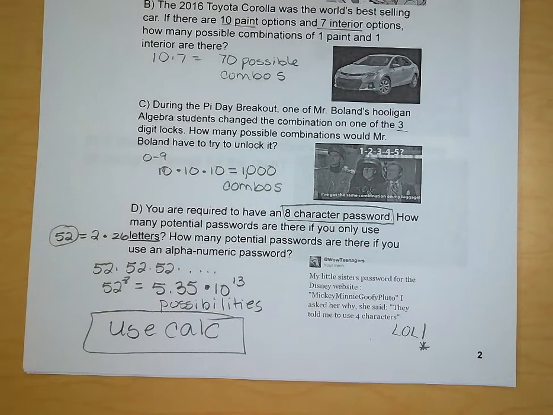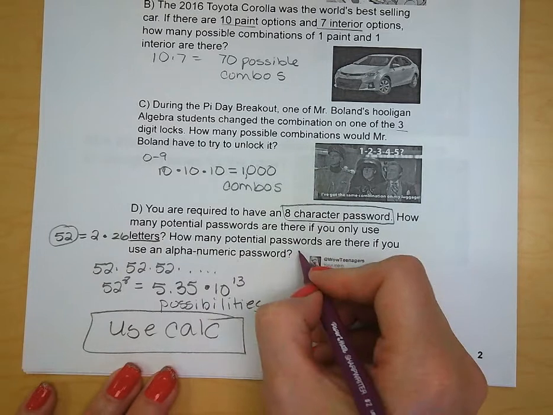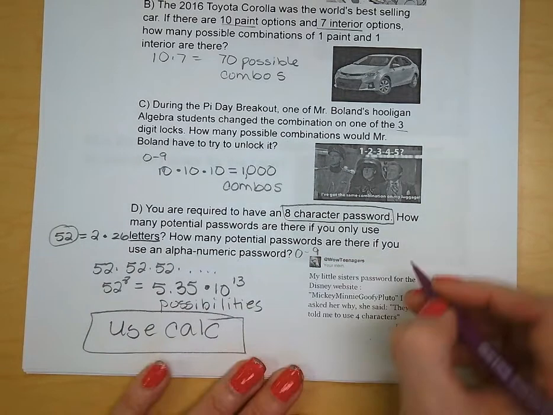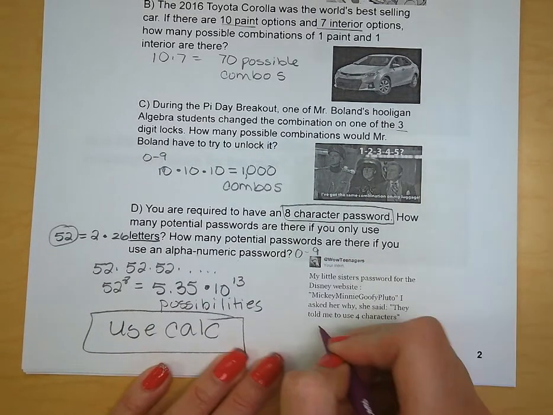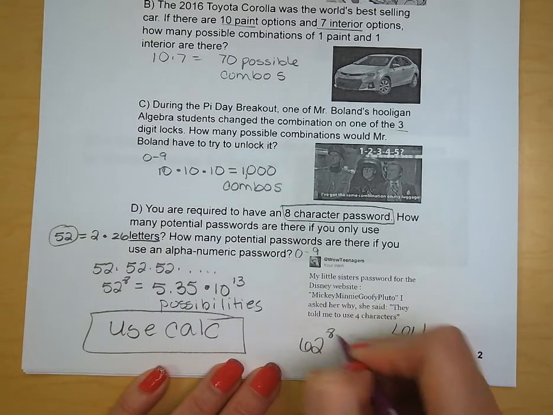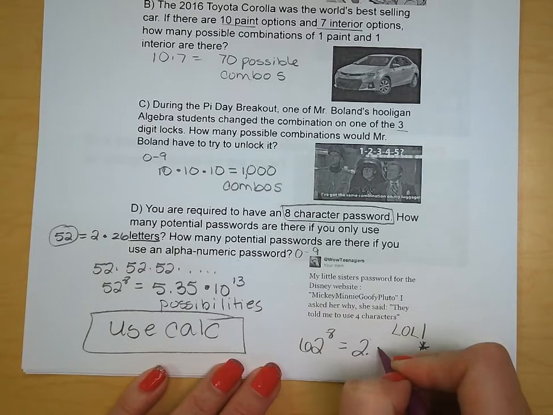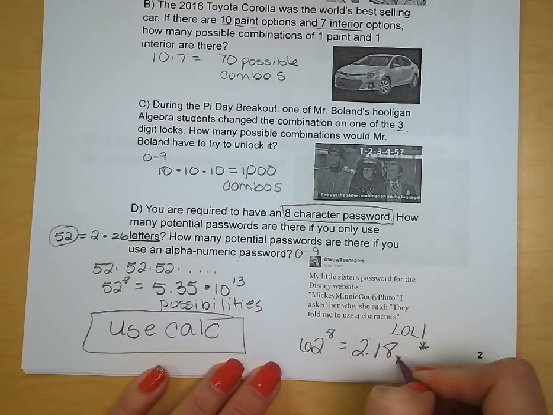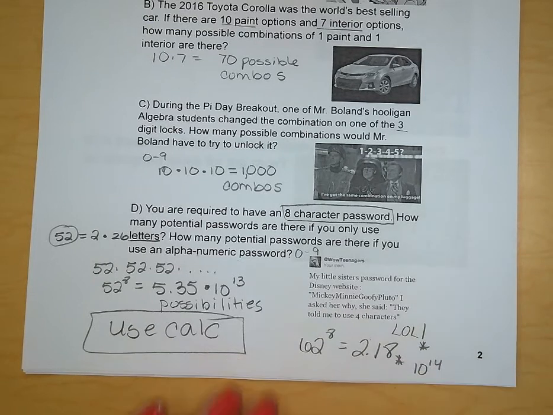Now, if we're going to use alphanumerics, we're going to add in 0 through 9, which is another 10 possible characters. So now you have 62 to the 8th power. And that's 2.18 times 10 to the 14th possible combinations. Now, for the record, that's 4 times as many, and that would take a computer much longer to try a brute force approach to cracking your password.